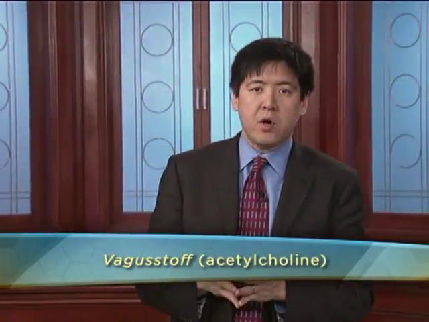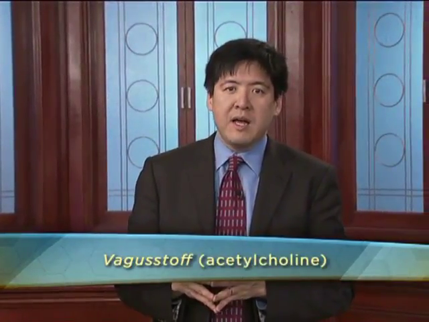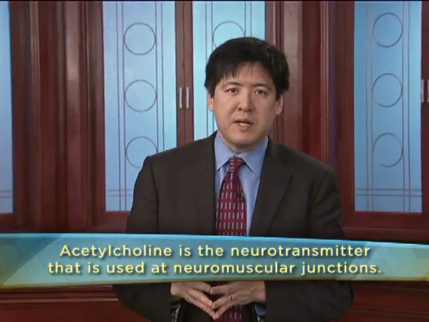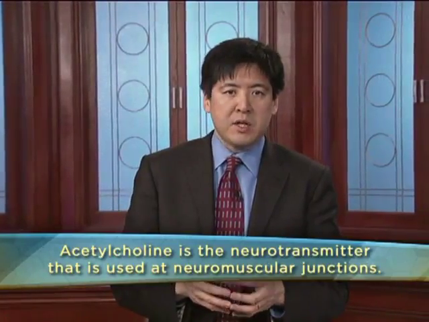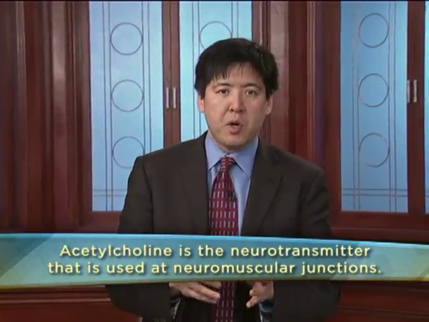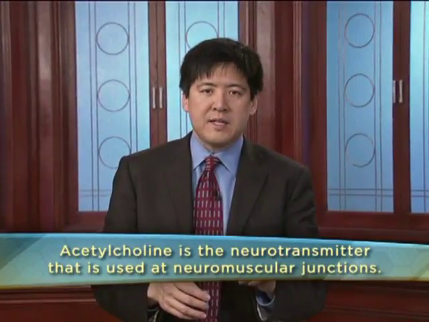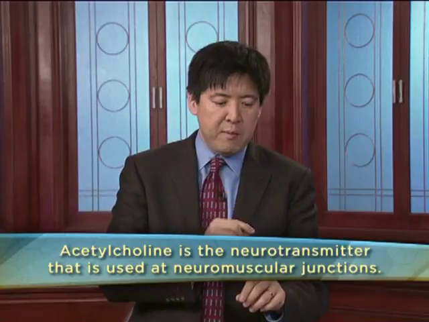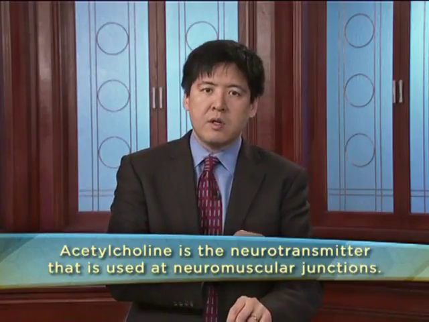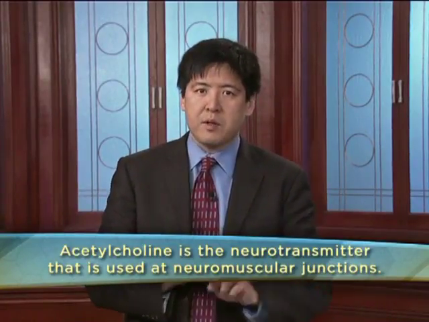And it turns out that acetylcholine is a widespread neurotransmitter. And indeed, it is the neurotransmitter that is used at neuromuscular junctions. You recall that I showed you before a motor neuron innervating a muscle fiber. Acetylcholine is the transmitter that's used for a nerve fiber to talk to a muscle fiber to cause the muscle fiber to contract. Okay, so now that's the evidence that we have for neurotransmitter release.